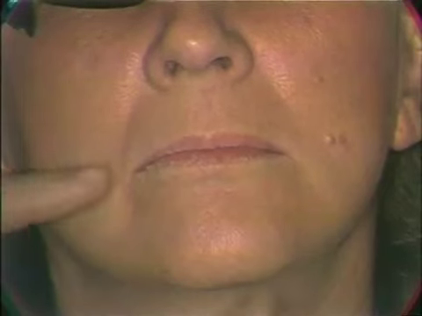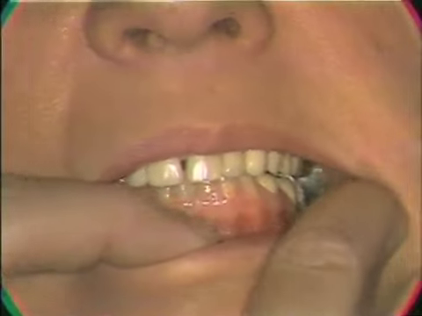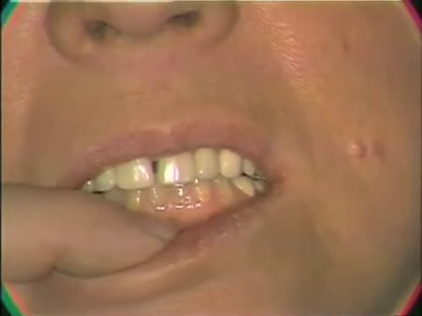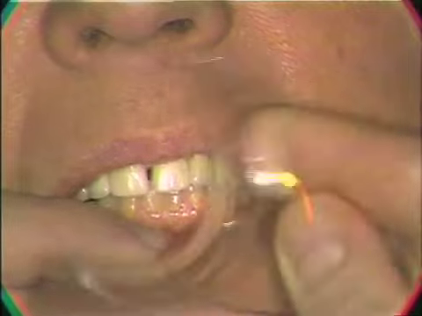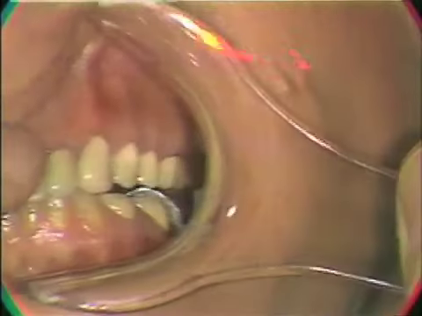Now, with your teeth together, let me go in there and make sure that the occlusion is right. Make sure that the posterior teeth, open, please. Make sure that it's closed again now. Turn your head this way just a little bit.